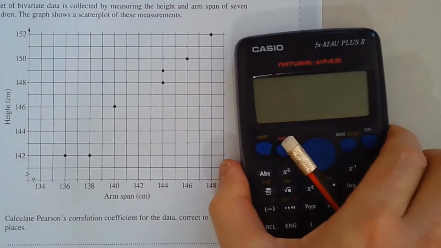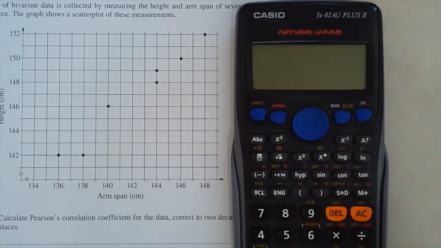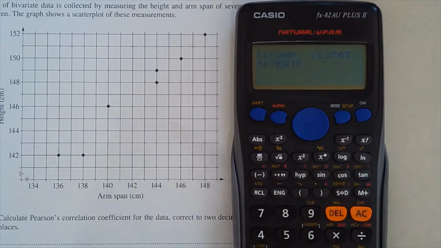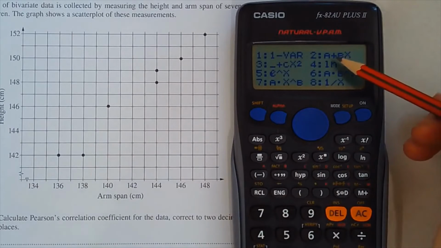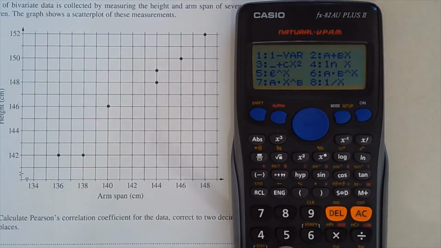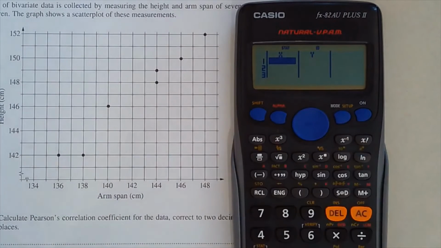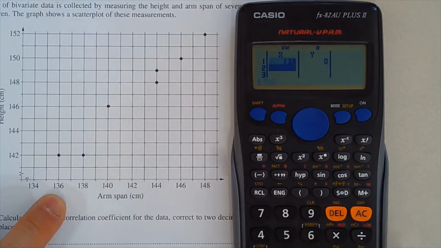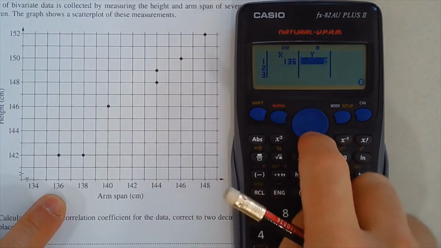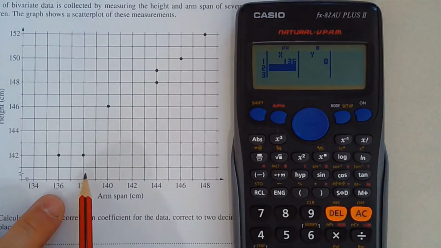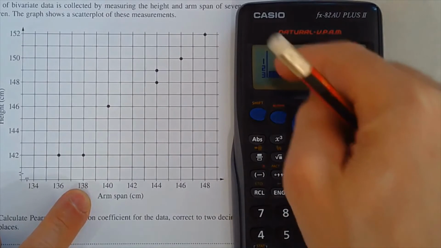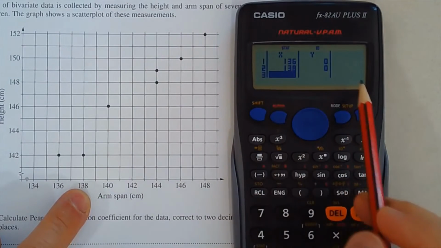We'll turn the calculator on, put it into stat mode, so we'll press mode number 2, stat, and because it's bivariate data, we're going to go to mode 2, and you'll see the two columns X and Y. Let's enter in the data. It might be quicker if you do all the X values first, and then all the Y values, because every time you press equals, the cursor goes down on the calculator, it doesn't go across.